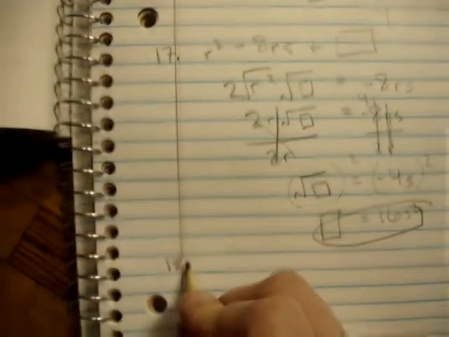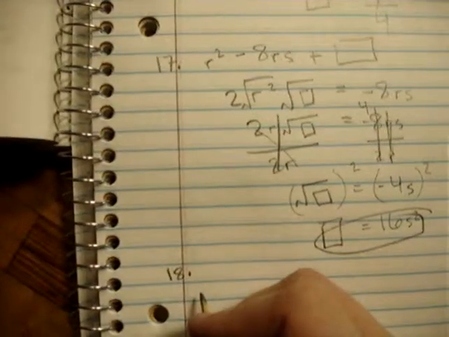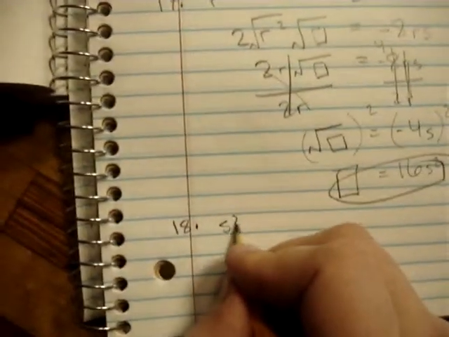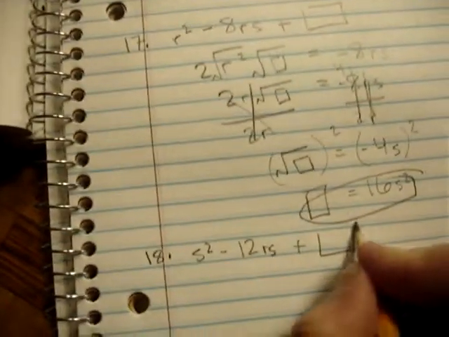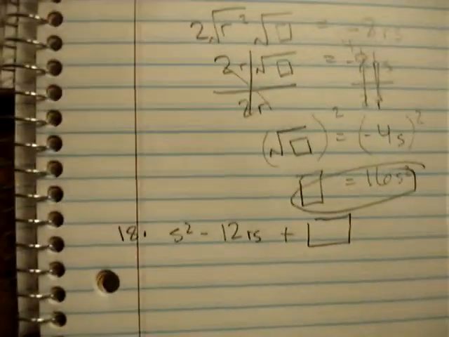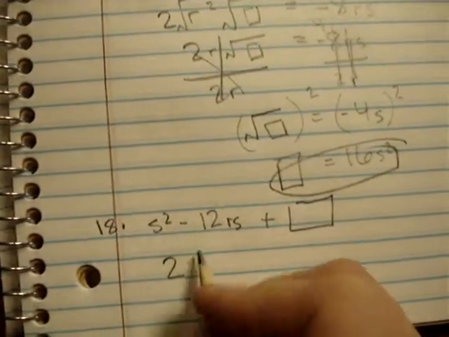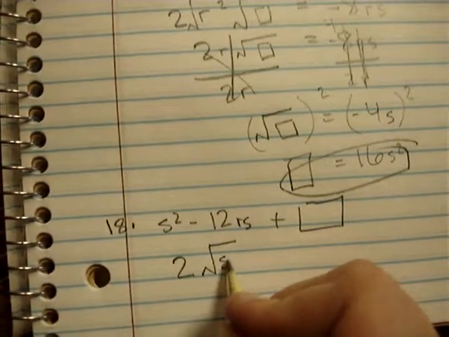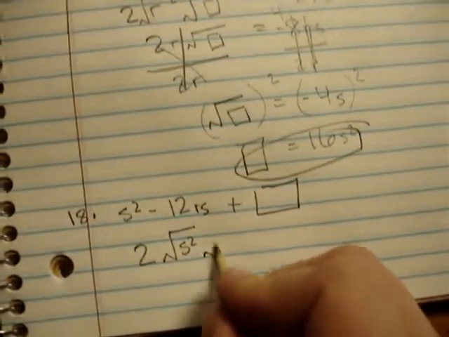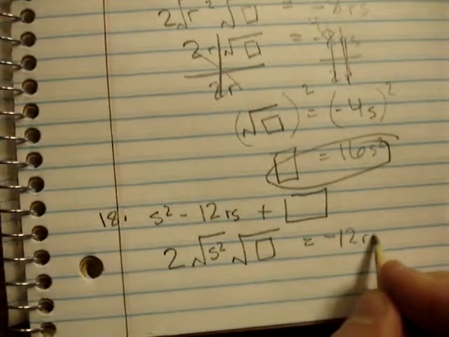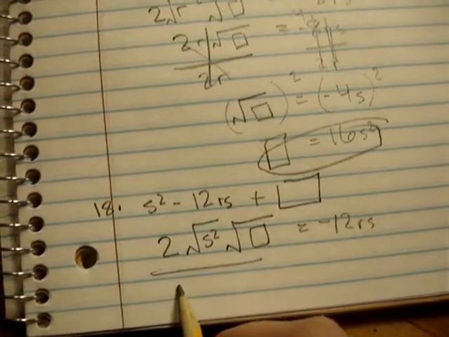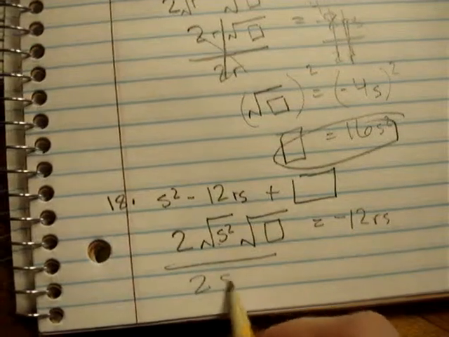Number 18 is s squared minus 12rs plus, we don't know what. Okay, 2 times the square root of this side, times the square root of the box equals that middle term, negative 12rs. Divide both sides by 2s, be simpler.